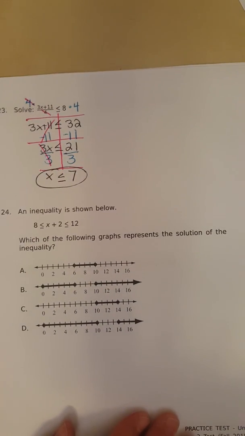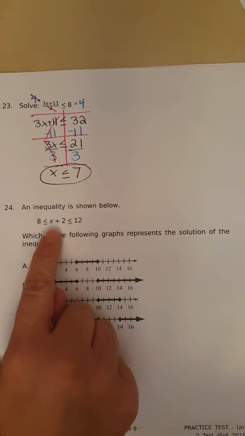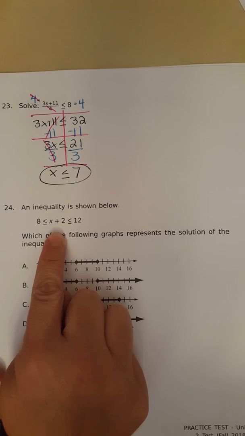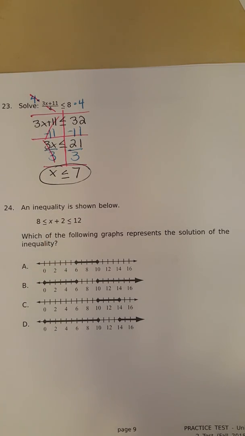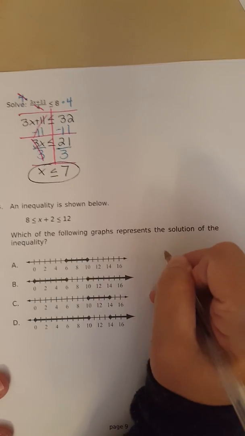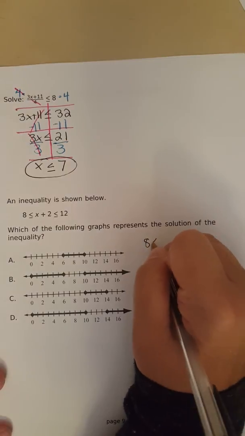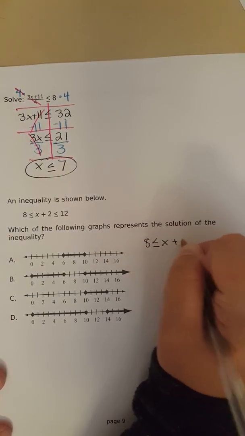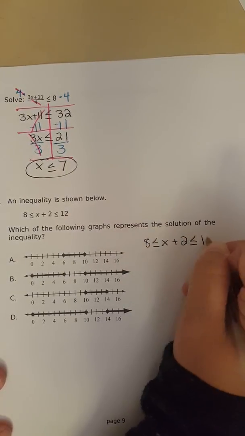In number 24, I'm being asked to solve and graph. And if we look at this compound inequality, it is set up as one of our AND problems because it's written as one big problem. So we're going to solve this. I'm going to write it again over here. 8 is less than or equal to x plus 2, which is less than or equal to 12.